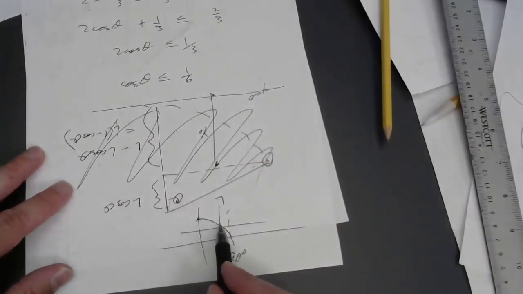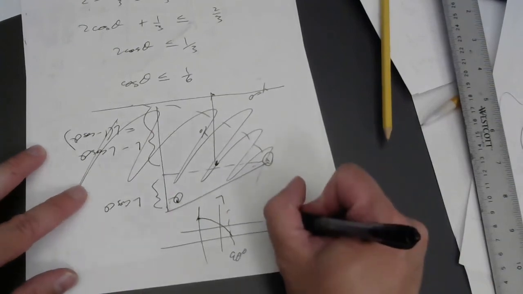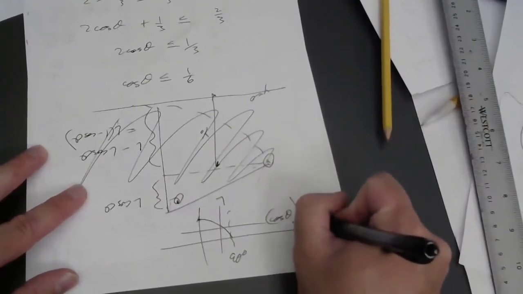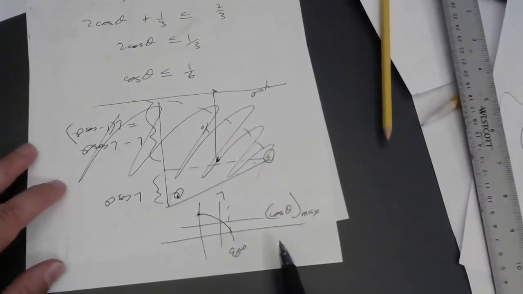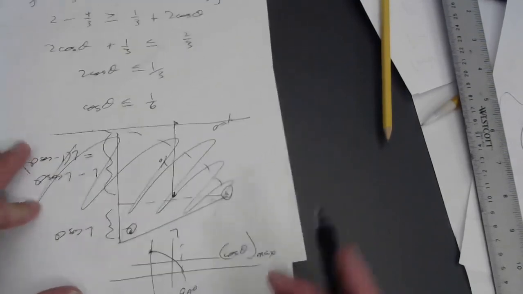It needs to be less than. Let's say this is the max possible value of cosine of theta. Well, that means we can't have angles of theta in here because then the cosine function will be greater than the max possible value. So we need some angle greater than this angle. This is the angle that we're interested in.